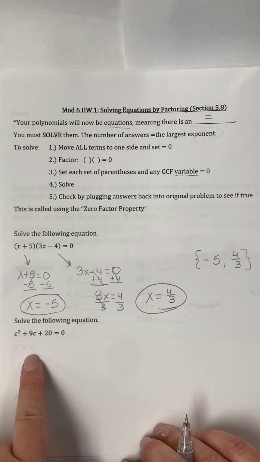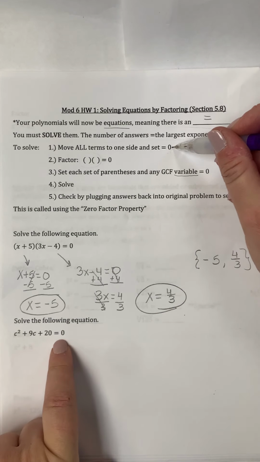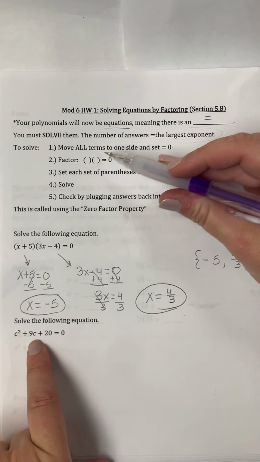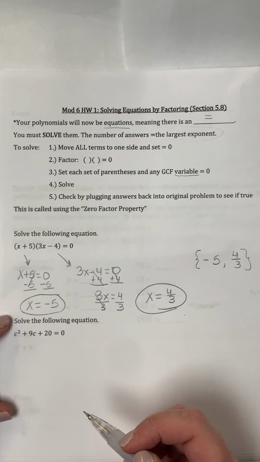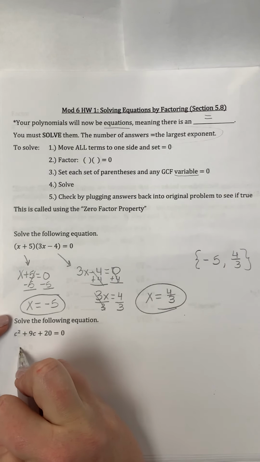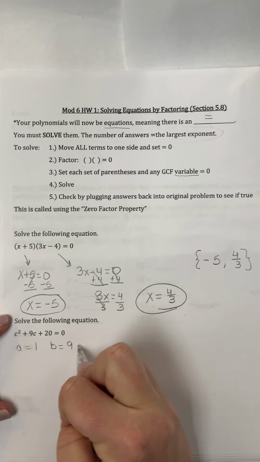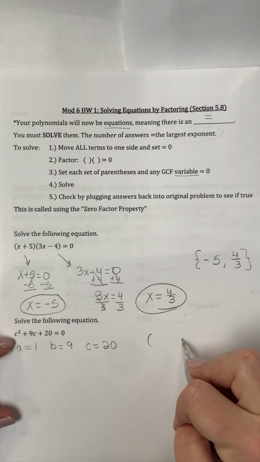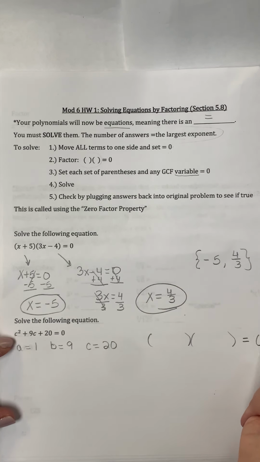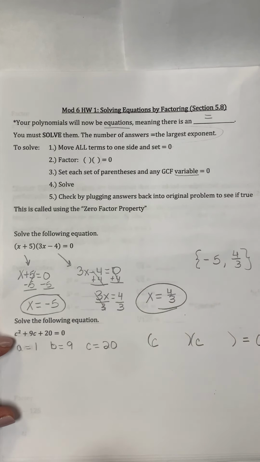All right, next one. Now we're getting a little more difficult. We still have satisfied step 1. We're equaling 0. But now we need to factor on both sides. We do not have parentheses. So no GCF. I'm going to go ahead and put my A as 1, my B is 9, and my C is 20. Because it's a monic, meaning that A is 1, I can go ahead and do my parentheses, and I can put my letter in the front of each parenthesis.